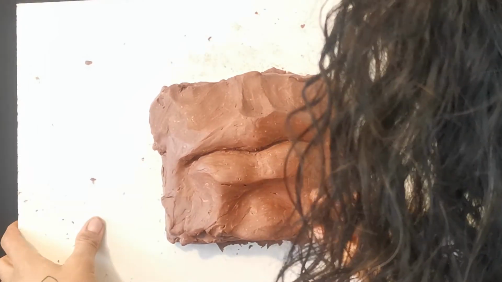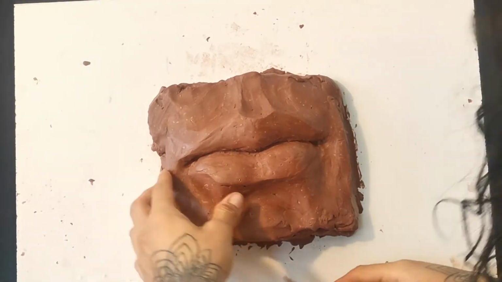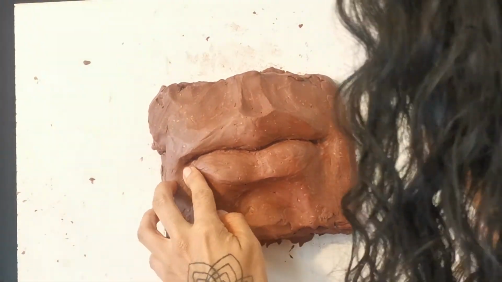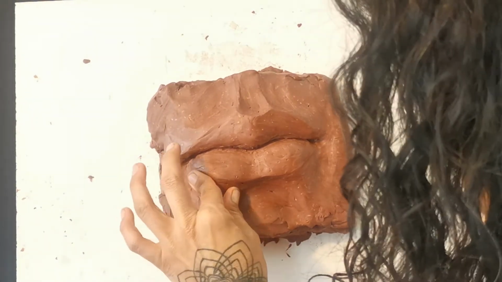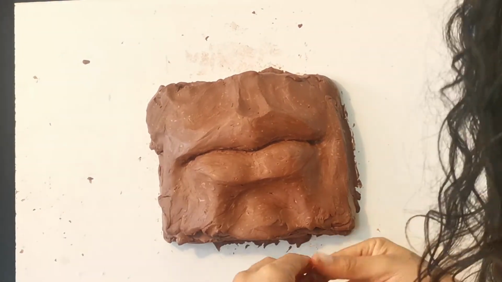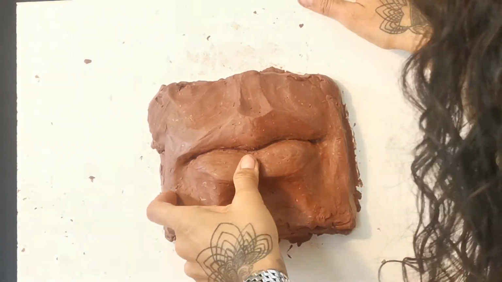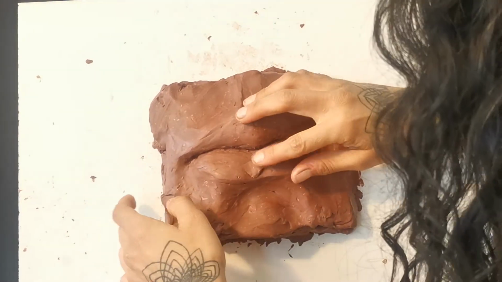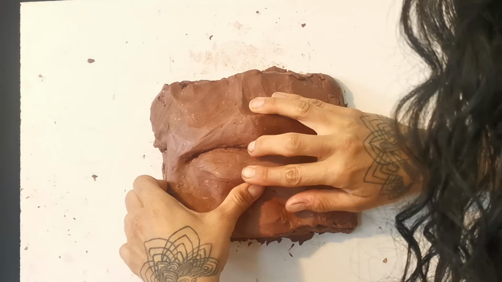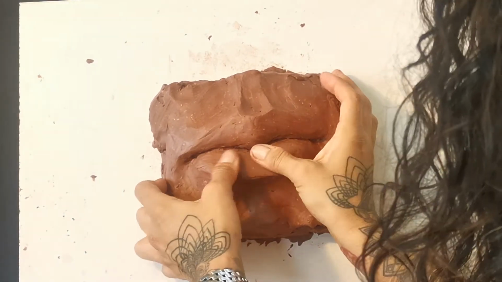I kind of like this edge to be quite noticeable. You can add a little bit more clay actually in the middle because I was going too deep. It's really a fine line to know how much is too much and how little is too little.